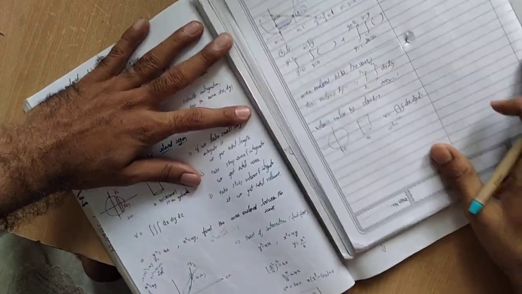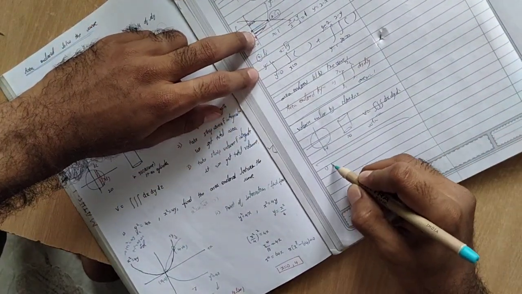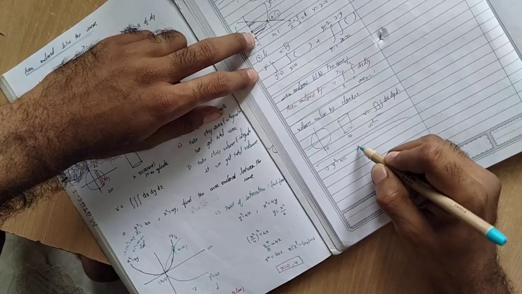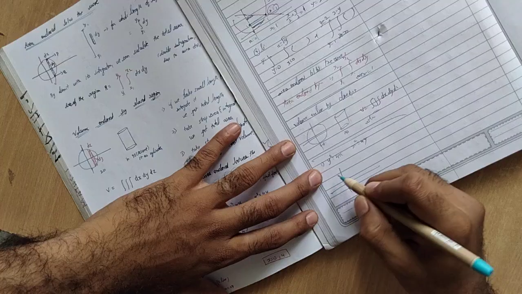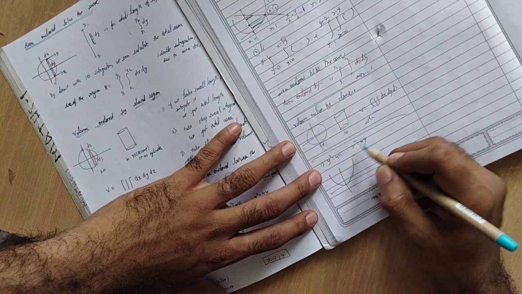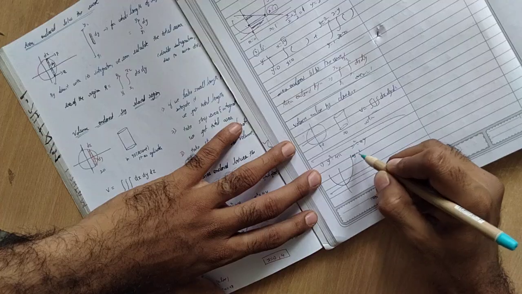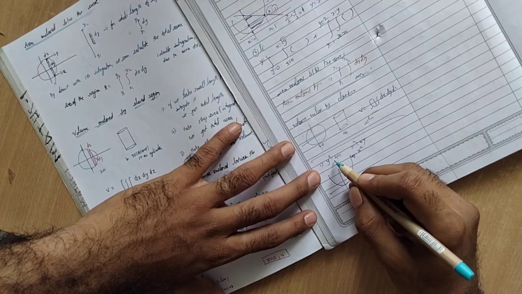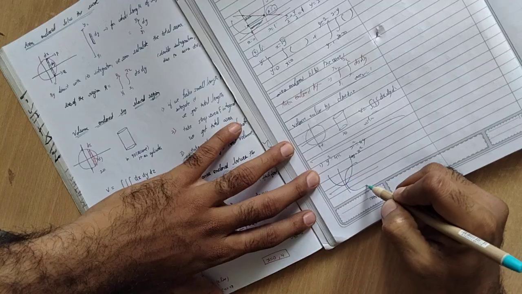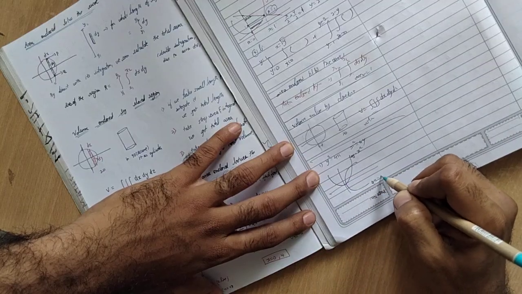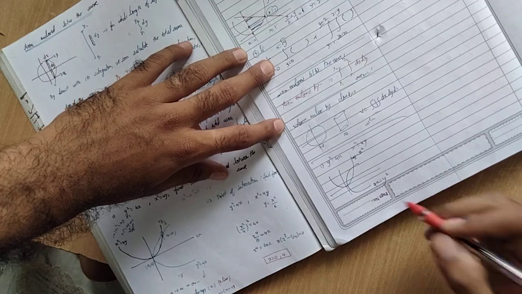Next, you can see about this question, it's an easy question. y square equals 4x and x square equals 4y. So 4y equals x square, and y square equals 4x.